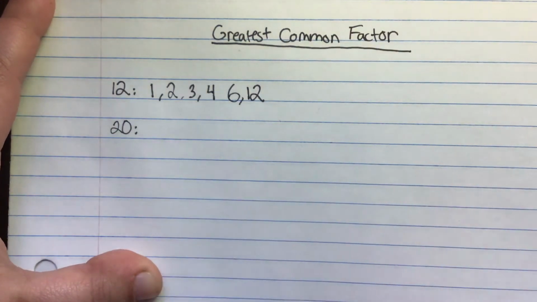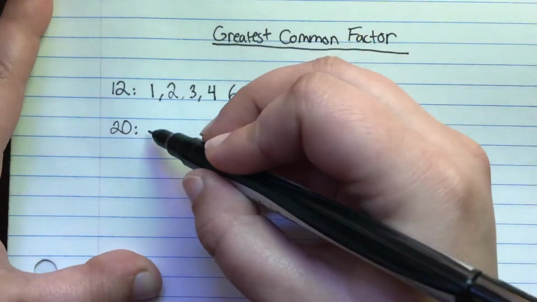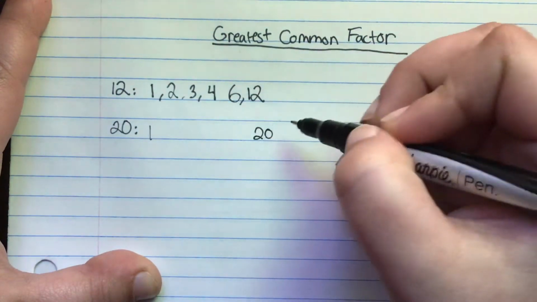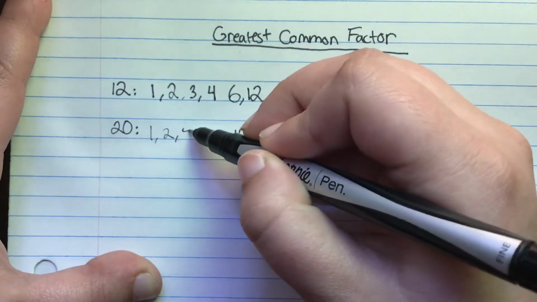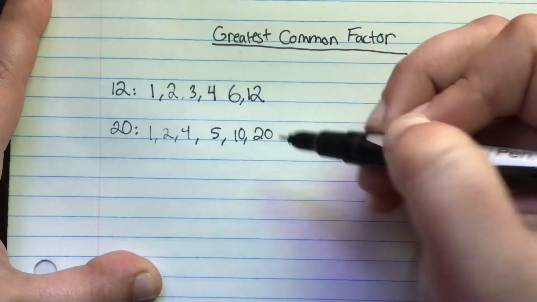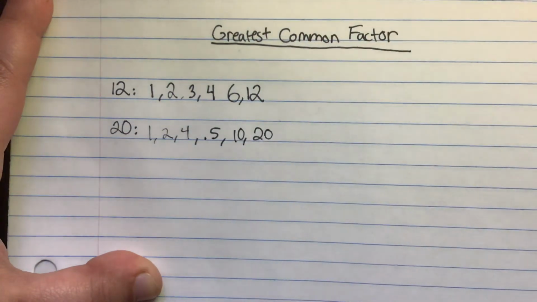I'm going to do the exact same thing for my 20. I'm going to think what numbers multiply to give me 20. So 1 times 20 gives me 20. 2 times 10 gives me 20. 4 times 5 gives me 20, and I think that's it. So there are my factors for 20.